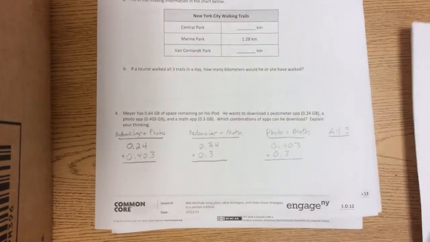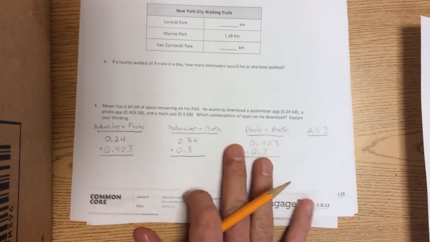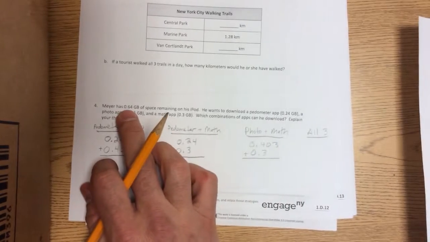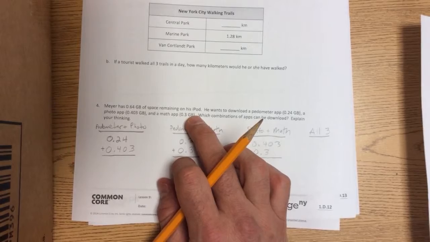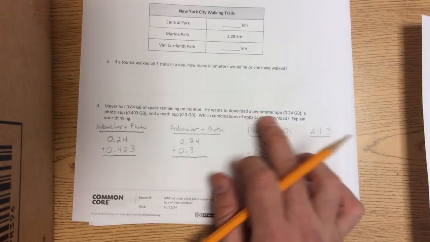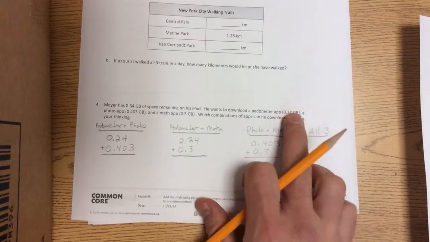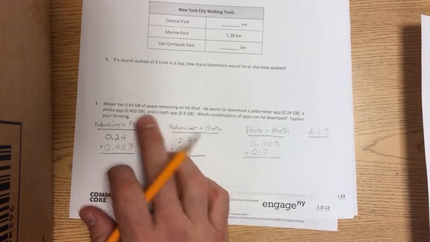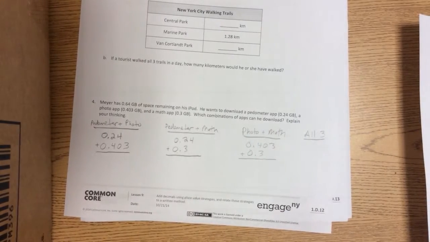And last but not least, we're going to skip 3. So we're going to skip E and F and 3. We're going to go to 4. Meyer has 64 hundredths gigabytes of space remaining on his iPod. Okay, he wants to download a pedometer app, a photo app, and a math app, and each of them takes up this many gigabytes of storage space. Which combination of apps can he download?